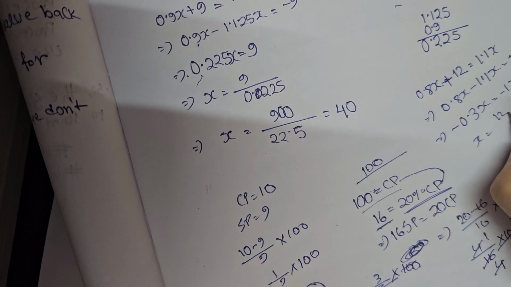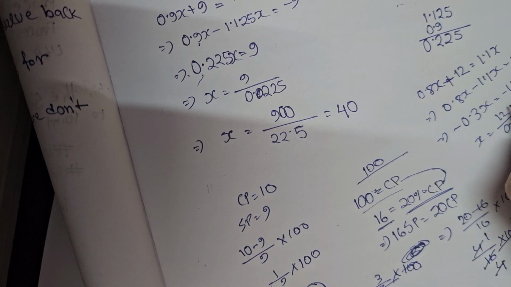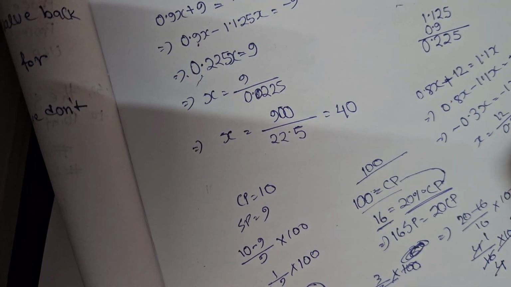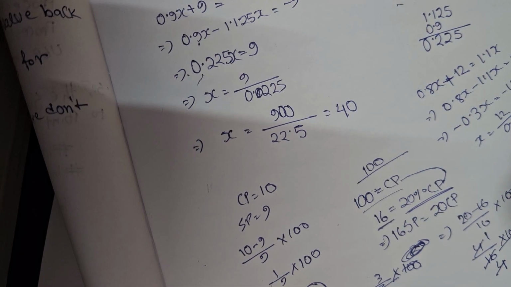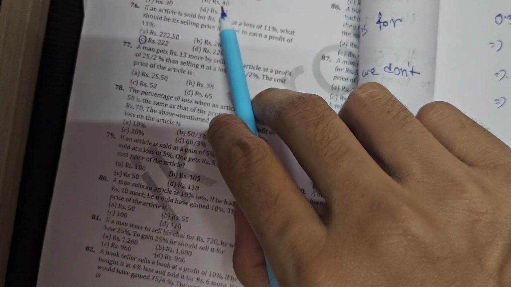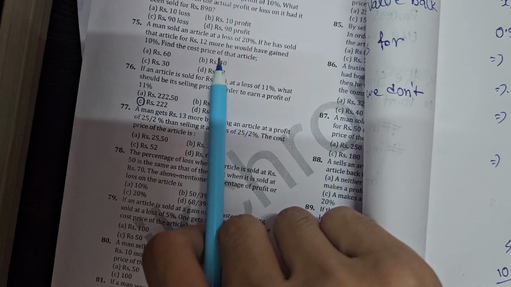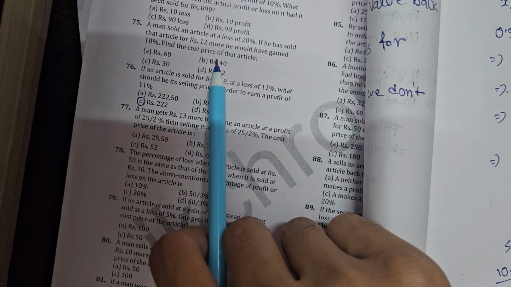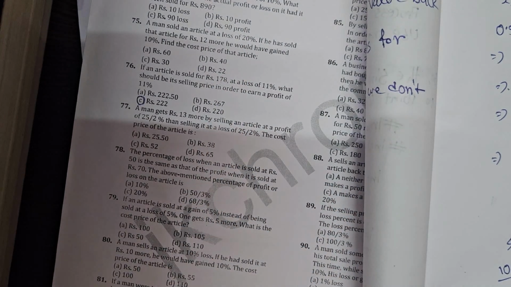x is going to be 12 by 0.3. If we multiply by 10, it is 120 by 3, which is 40. So it's going to be option B. Option B here, right? So that is it.